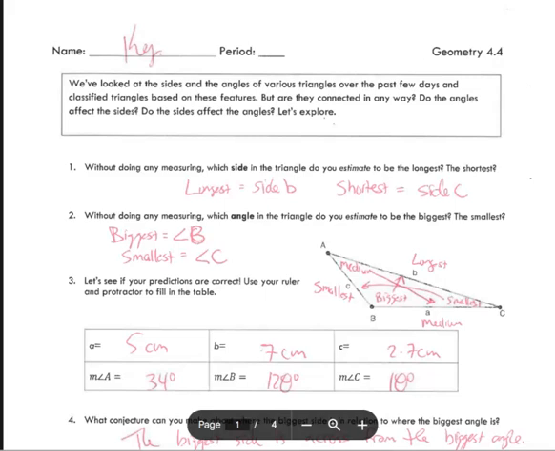All right, we're moving on to 4.4. It says we've looked at the sides and angles of various triangles over the past few days and classified triangles based on these features. But are they connected in any way, the sides and the angles? Do the angles affect the sides? Do the sides affect the angles?